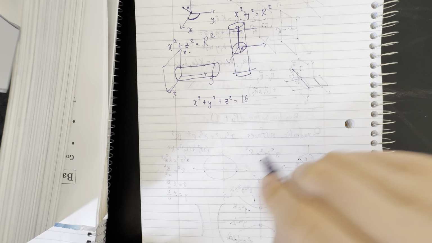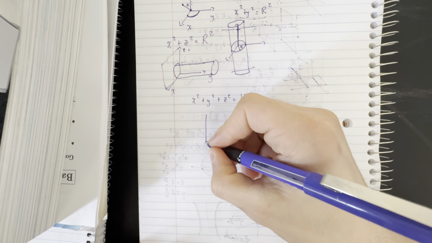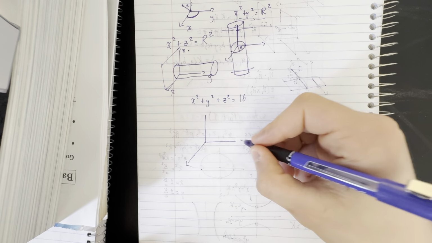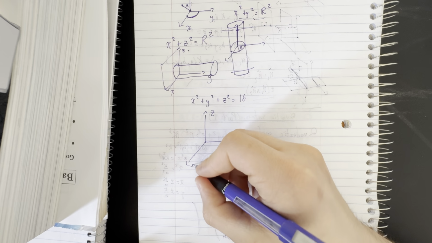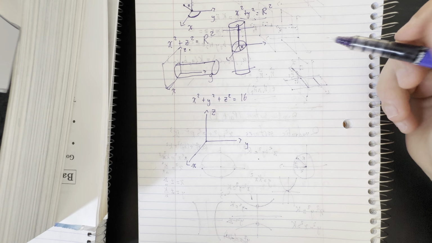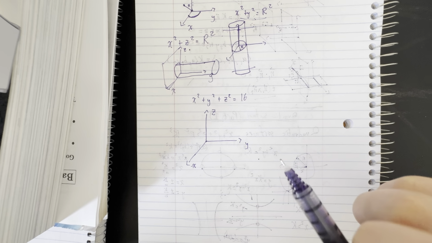How could we see that this is a sphere? So we would draw out our plot, z, y, and x, and then we would draw in 2D cross sections.